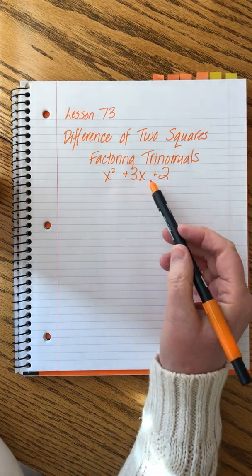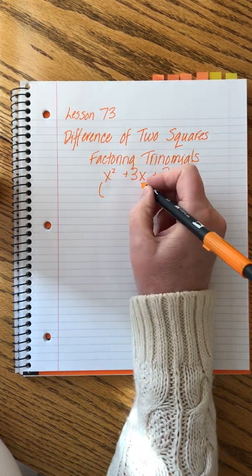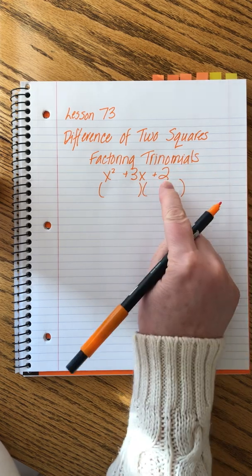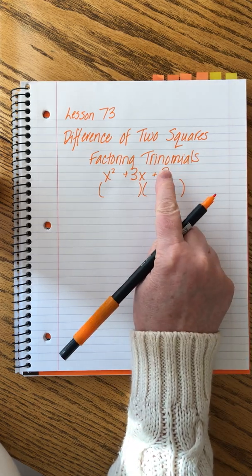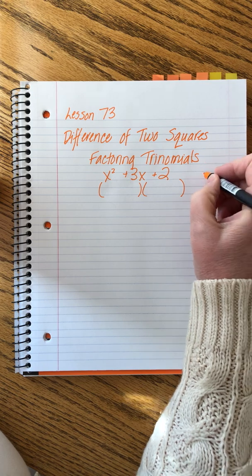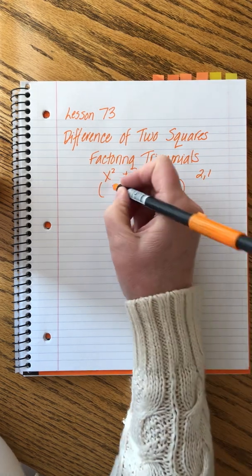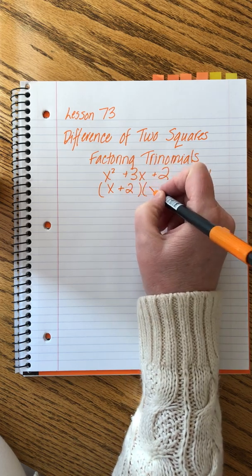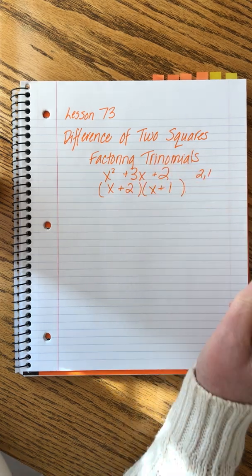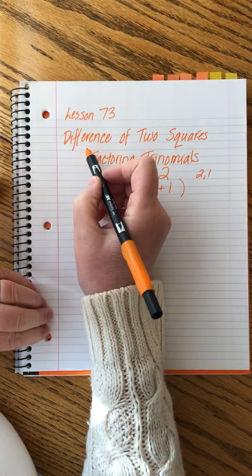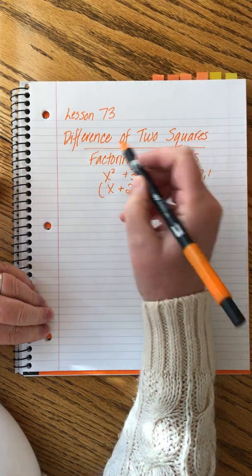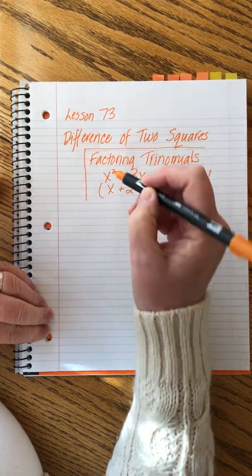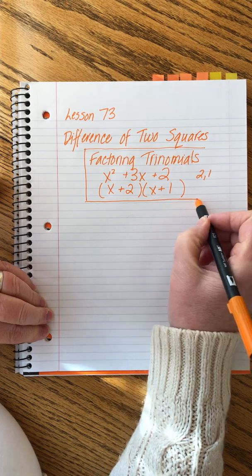And we look at something like this and we go, okay, we know it's gonna be 2 binomials. We know we need to look for a pair of numbers that multiply to this and add to that. It's 2 and 1, and so then we can write in x plus 2, x plus 1. And that's our answer, right? We've been doing this. This kind of factoring we're going to do today, which is called the difference of 2 squares, is even faster and easier.